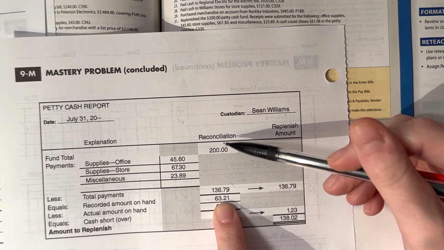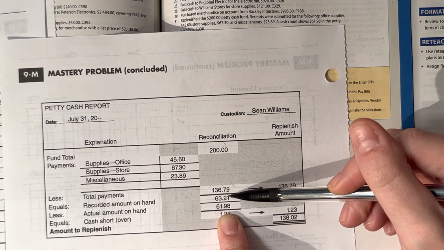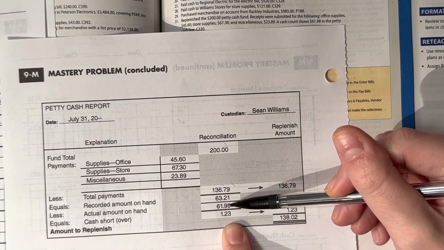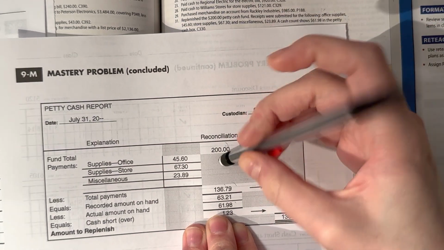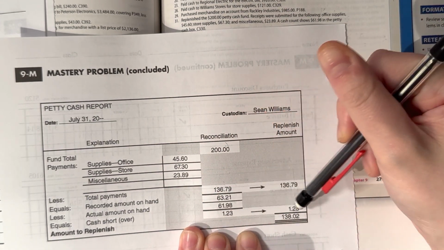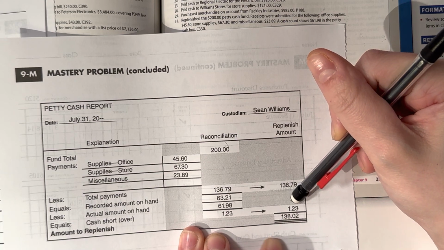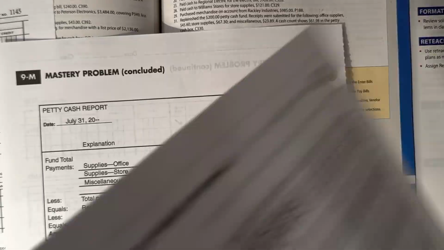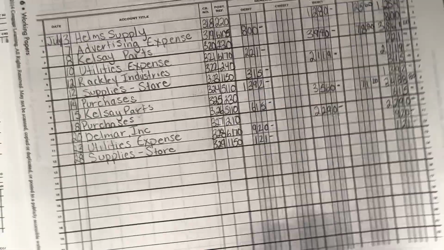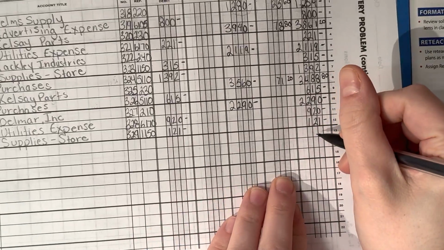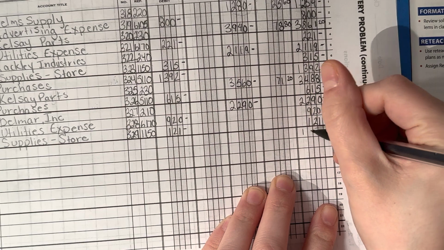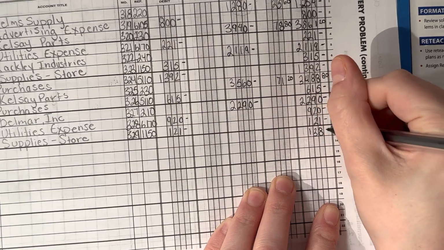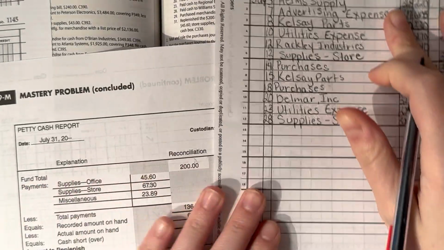We start with our beginning amount, subtract it. This is the recorded amount on hand. They gave us the actual amount on hand. So if this was the actual amount on hand, but we recorded 63, we have an over, cash over. $1.23 is the over. So we really need to replenish 138.02. They did the work for you there, so they just made your life easier. So the replenish amount for petty cash, the cash in and of itself, this is where I would start, is $138.02. Okay, and we could go backwards.